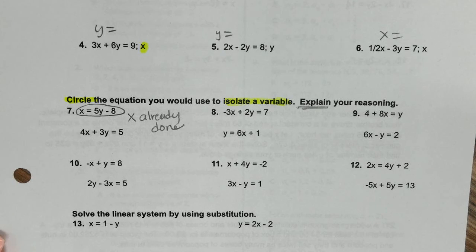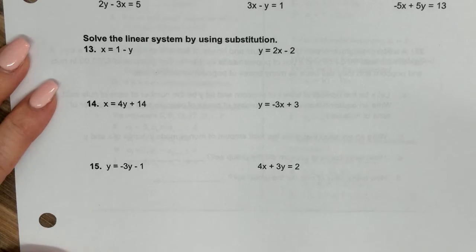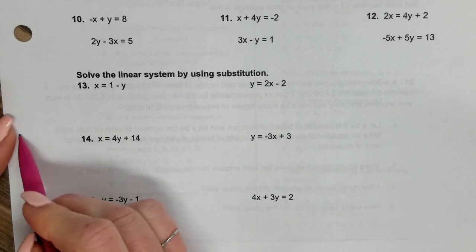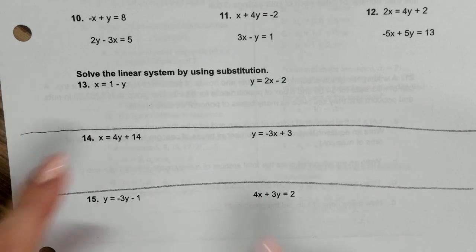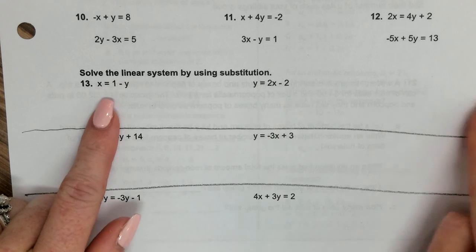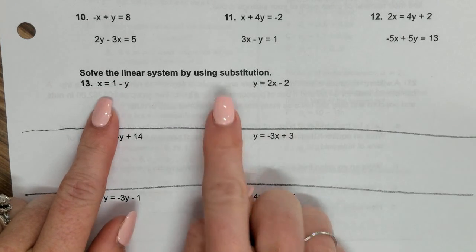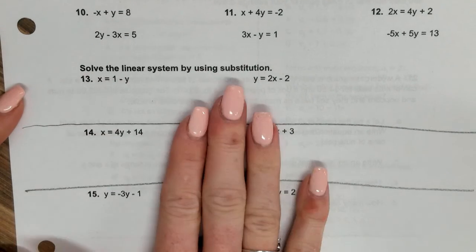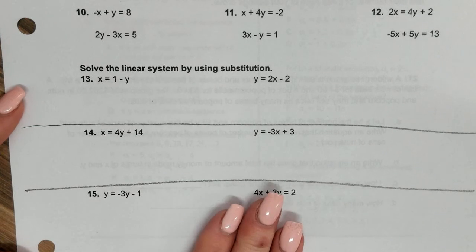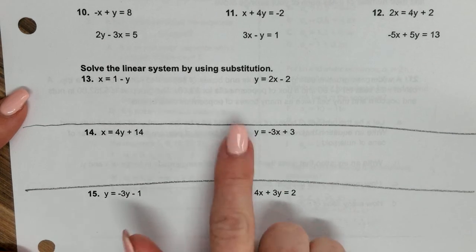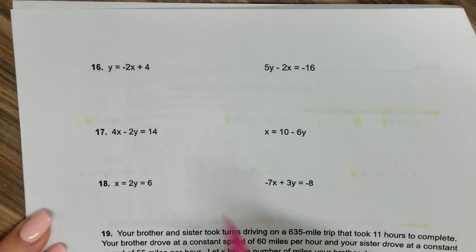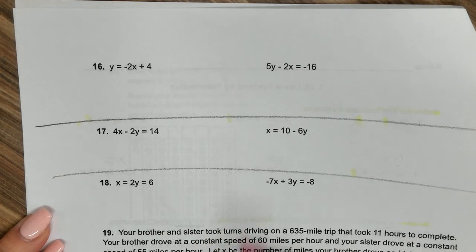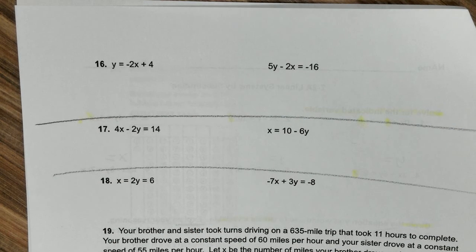Go to 13 through 15. This is a problem, like just on your notes. We only separated it to give you room to work it out. On these, they're just like the notes. You're solving for the answer. So refer to your notes. Turn the page. Same thing back here. This is a problem. This is a problem.